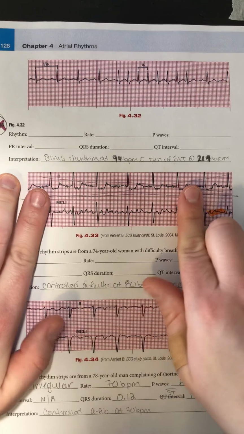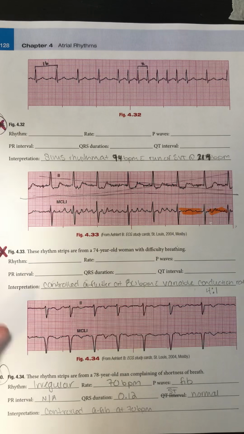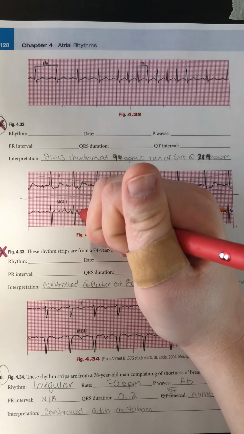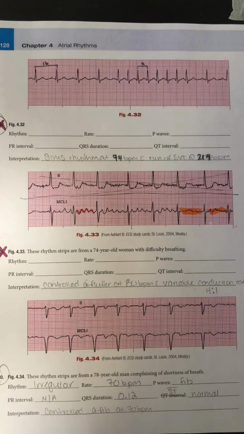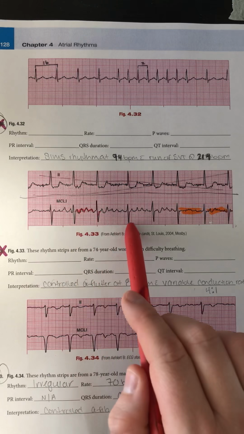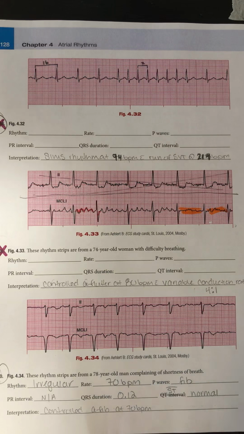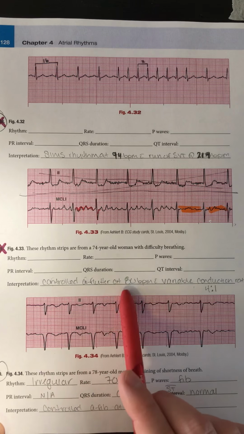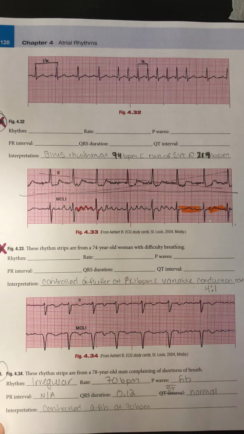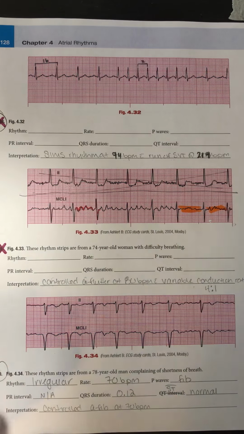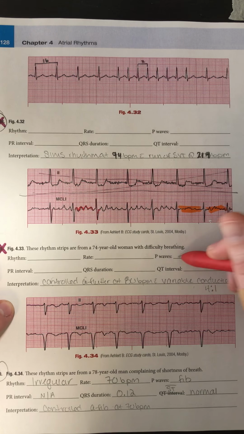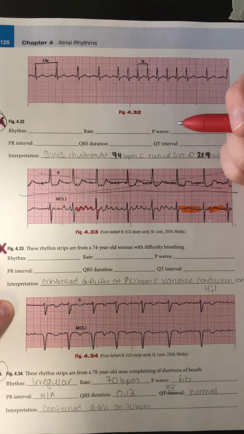So that would be a fib. But right in the middle, I do have an A flutter. So these are my flutter waves. And then here's my QRS complex. My rate, 1, 2, 3, 4, 5, 6, 7, 8, 80, so it is controlled. So I put controlled A flutter at 80 beats per minute with a variable conduction ratio. And I just picked a controlled A flutter because for the most part, the majority of the rhythm, it is a flutter. The reason it has a variable conduction ratio is we always want to remember we want to put the number of P waves to QRS complexes. But this one changes a little bit.